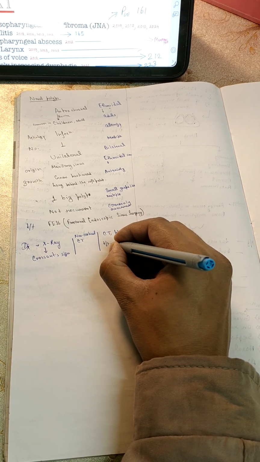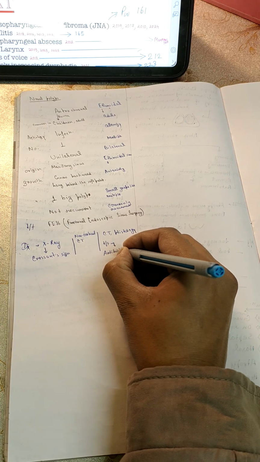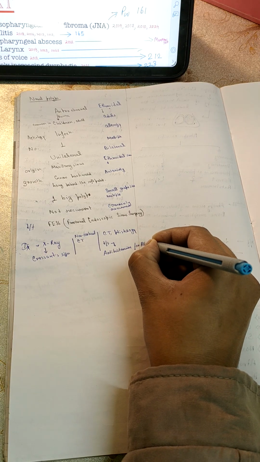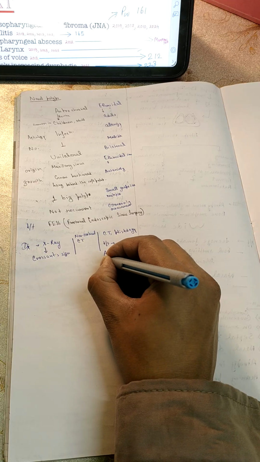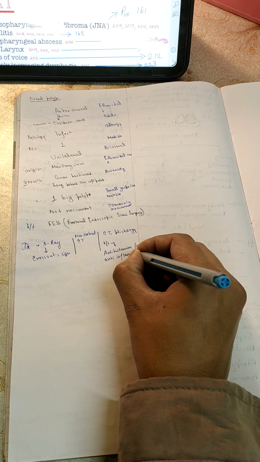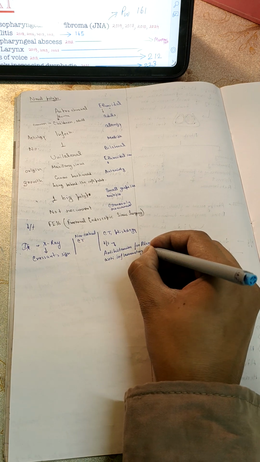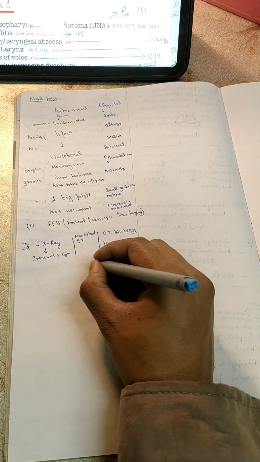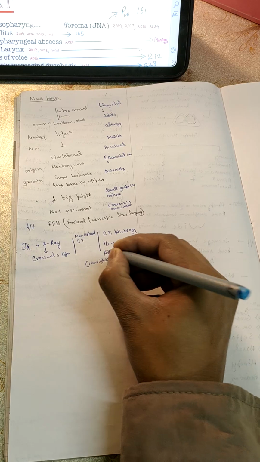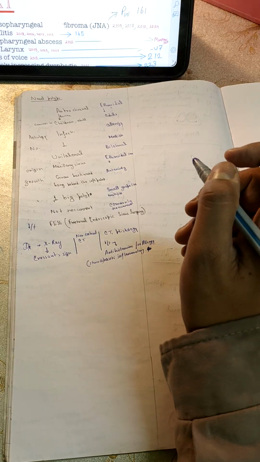For treatment, antihistamine for allergy, and anti-inflammatory, that is steroids. And then obviously FESS is done.